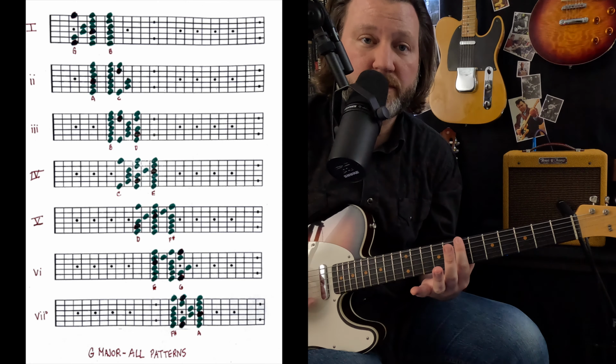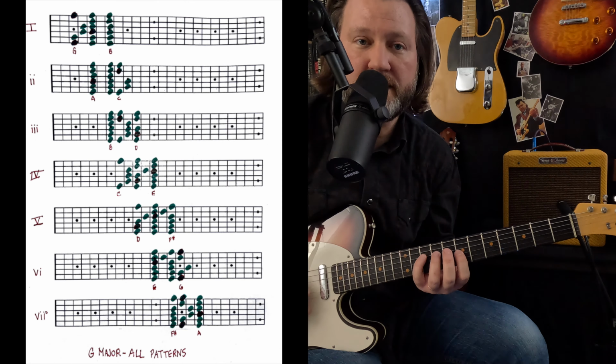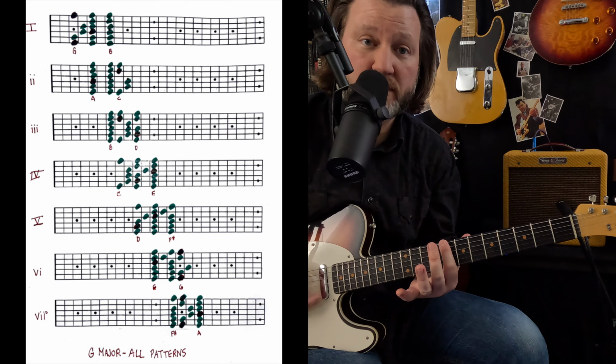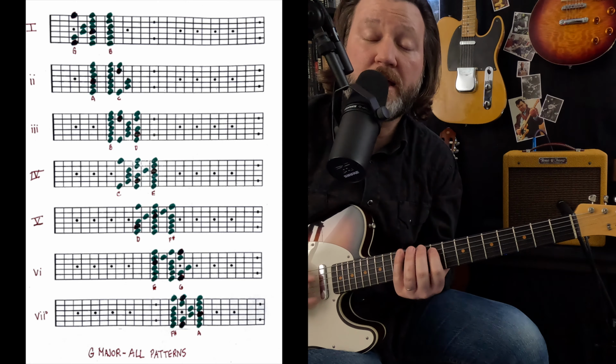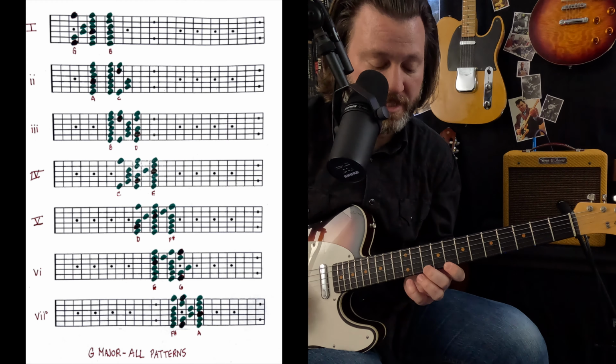Starting on the 3rd scale degree, B, C, D, E, F sharp, G, A, B, C, D, E, F sharp, G, A, B, C, D. Starting on C, which is the 4th scale degree, C, D, E, F sharp, G, A, B, C, D, E, F sharp, G, A, B, C, D, E.